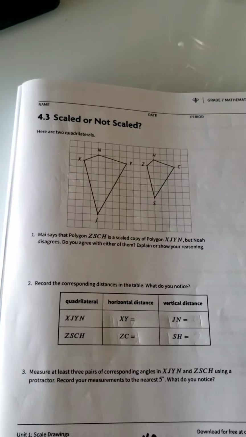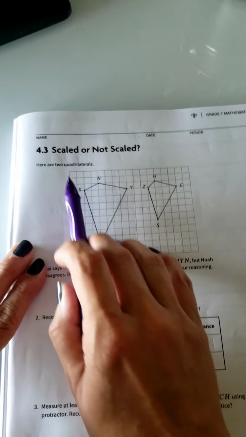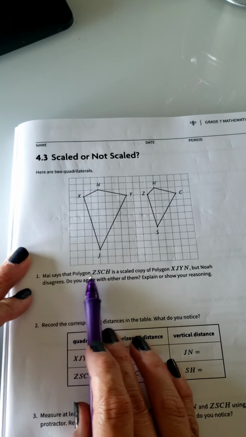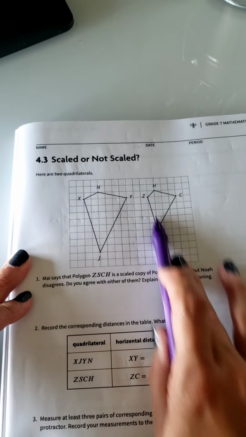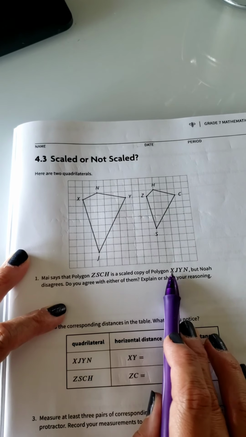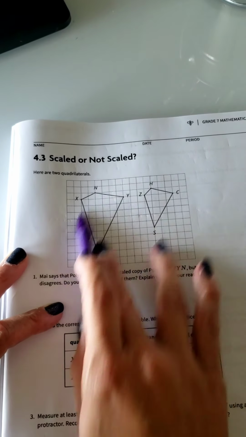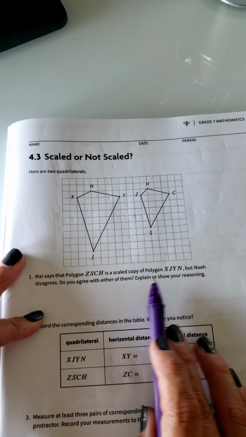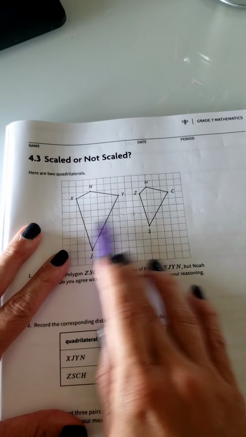Okay? All right, so we're going to be on page 40, and it's 4.3 scaled or not scaled. Here are 2 quadrilaterals. Here's the first one, the second one. May says that polygon ZSCH is a scaled copy of polygon XJYN. But Noah disagrees. Do you agree with either of them? Explain or show your reasoning. Well, let's compare the sizes.